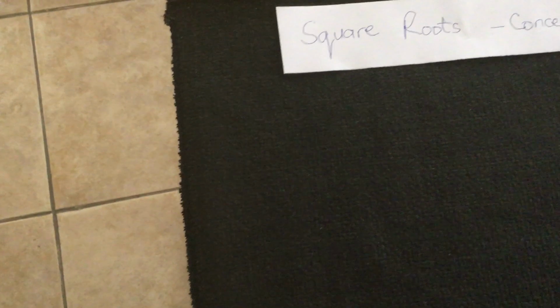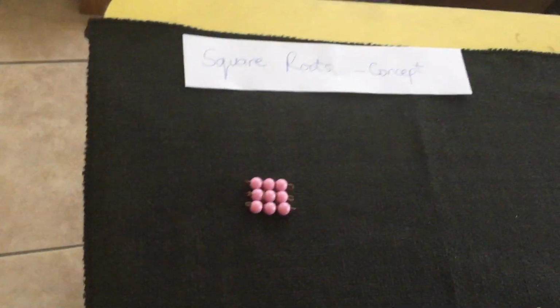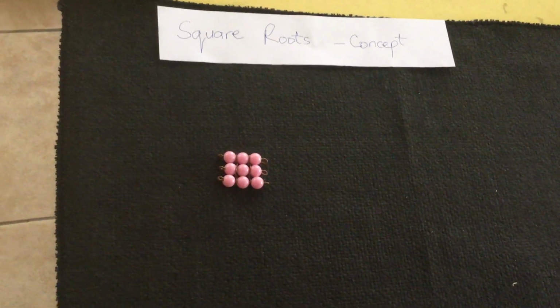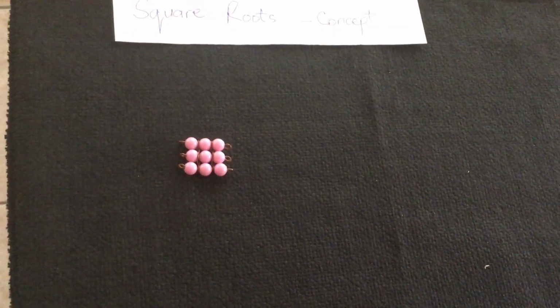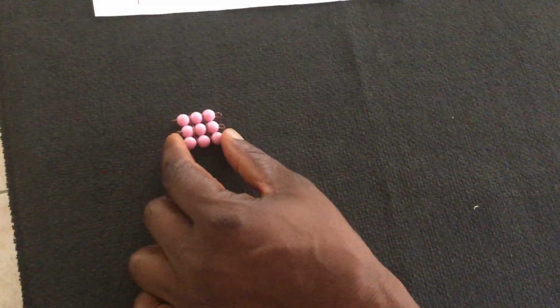We're going to look at the square root concept. What is this? This is a square of 3. How many bits are in this square? 9.